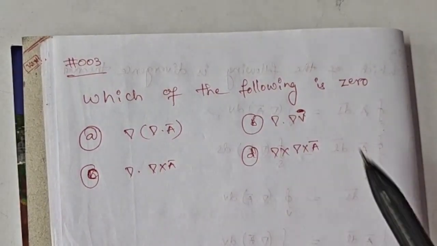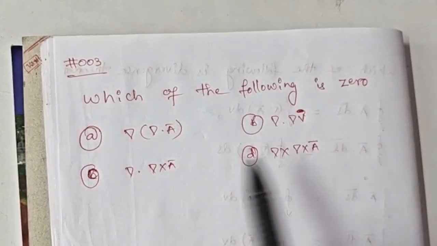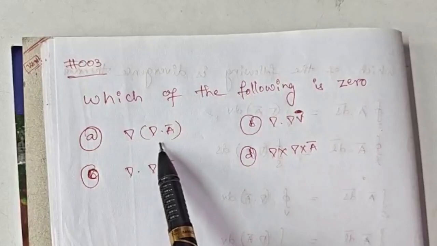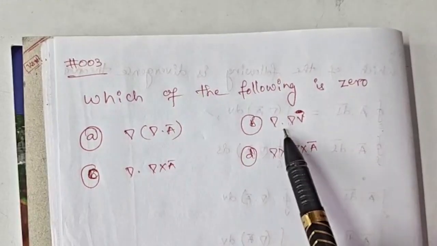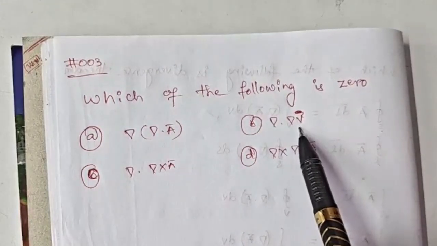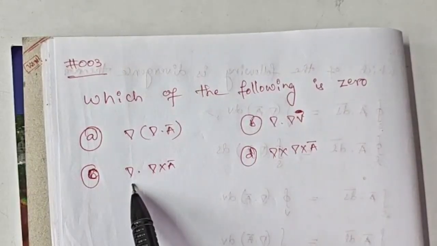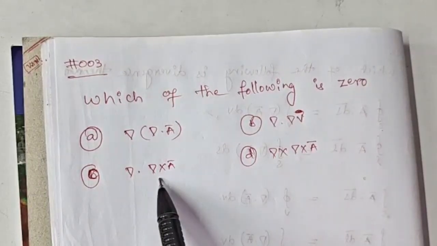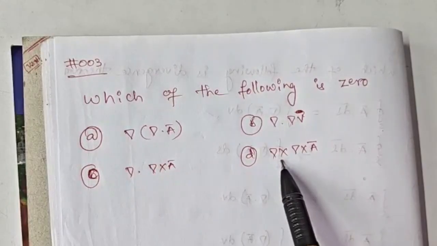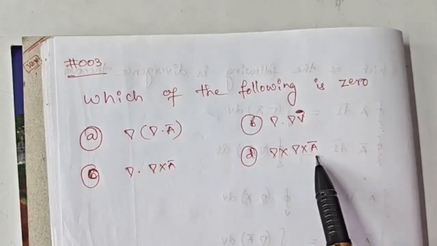Next question is which of the following is 0? So gradient of del dot A. Second is divergence of gradient of scalar field. Third option is divergence of curl of a vector field. Fourth one is curl of a vector field.